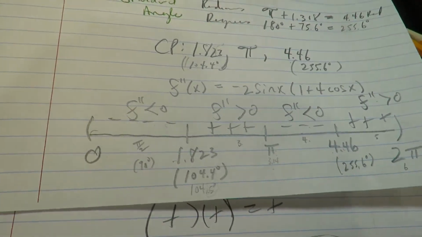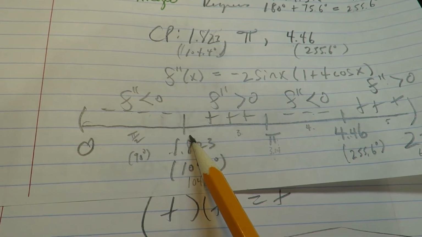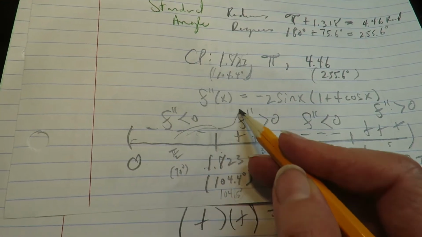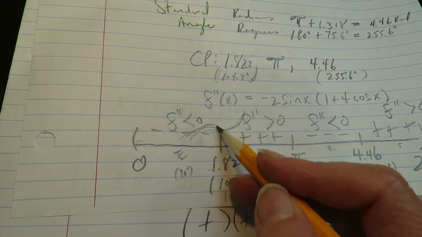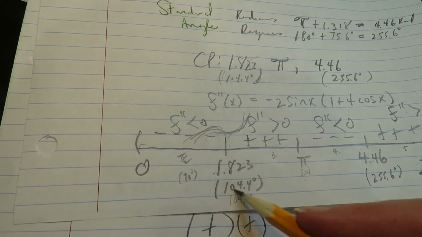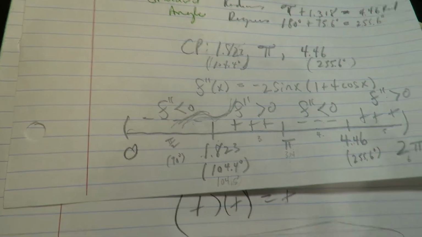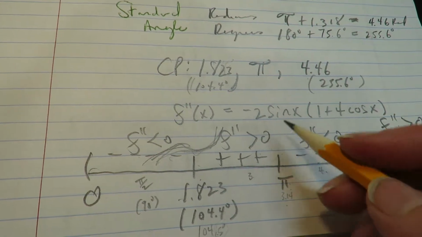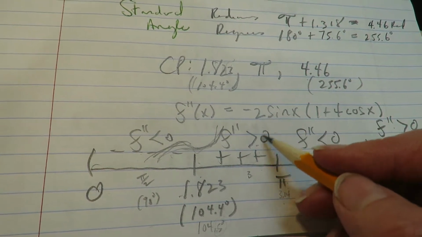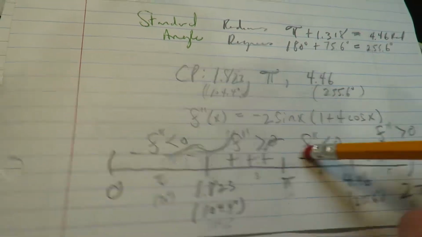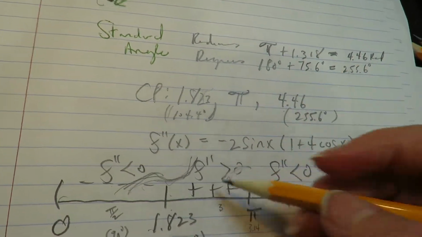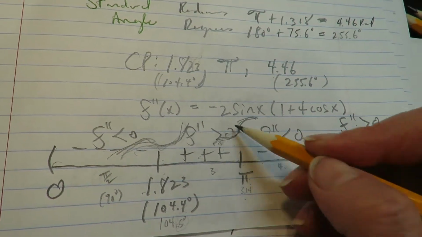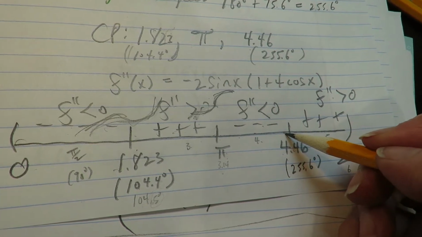Now let's do inflection. So would we say this is an inflection point? Yes, right, because it goes from concave down to concave up. It's switching concavity. So this is an inflection point. How about here, pi? Would we say this is an inflection point? This is, right, because it goes from concave up to concave down. So that's an inflection point. How about here? Is this an inflection point?